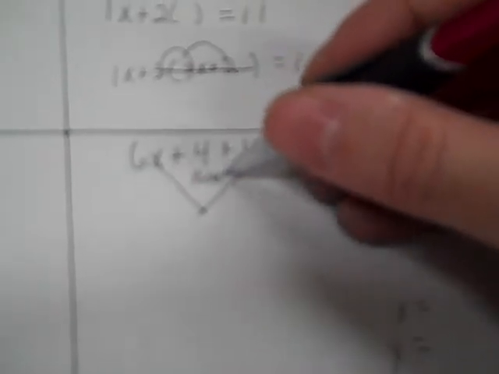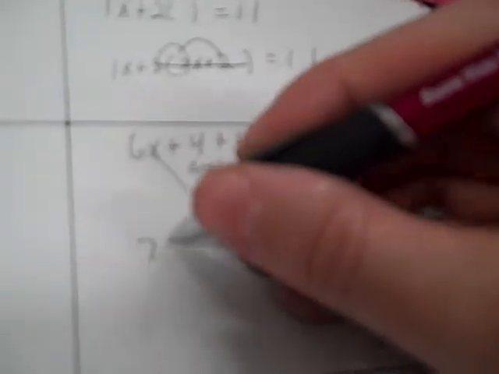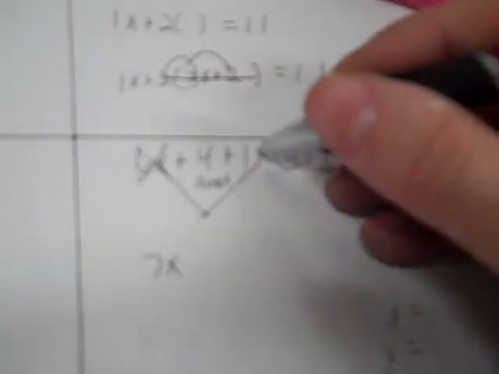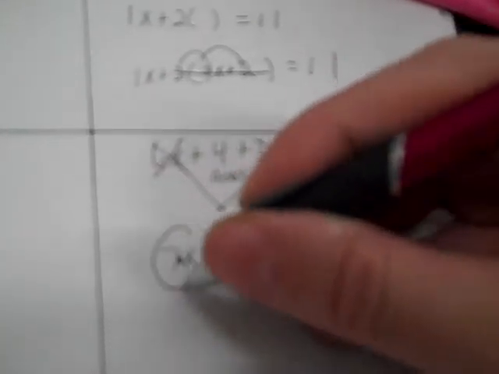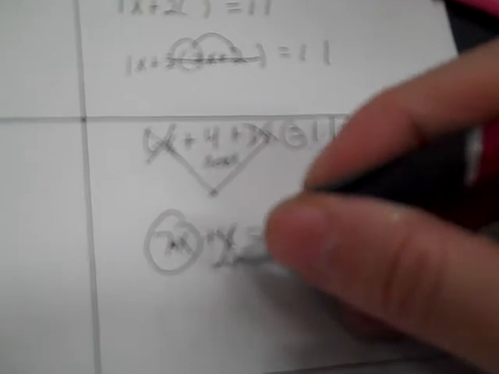Now these are the same letters, so I draw my adding pyramid, and they're on the same side, so remember that. 6 plus 1 is 7x. And then I plus 4 before I equal out to 11. Okay, so I minus 4, so 7x equals 7, and then divide by 7, and that's 1, so x is 1.